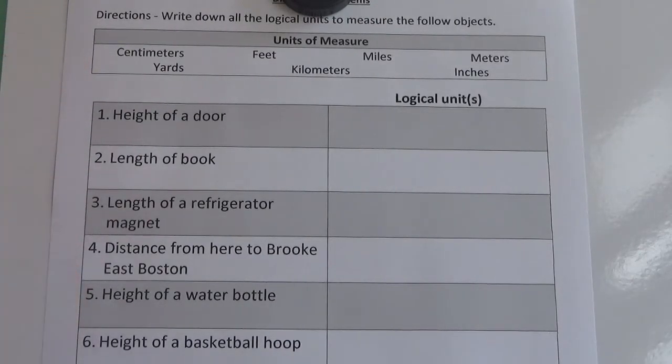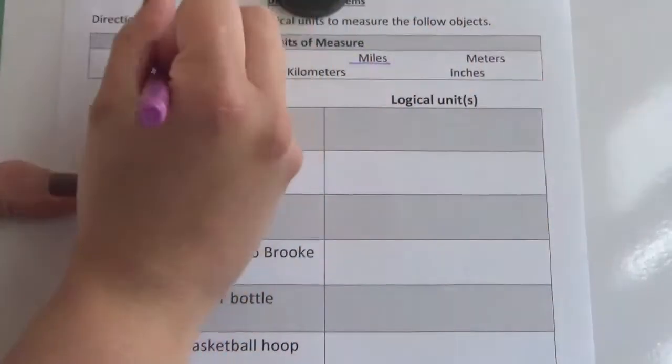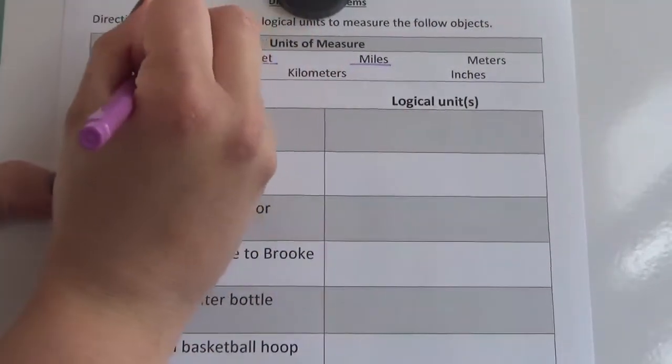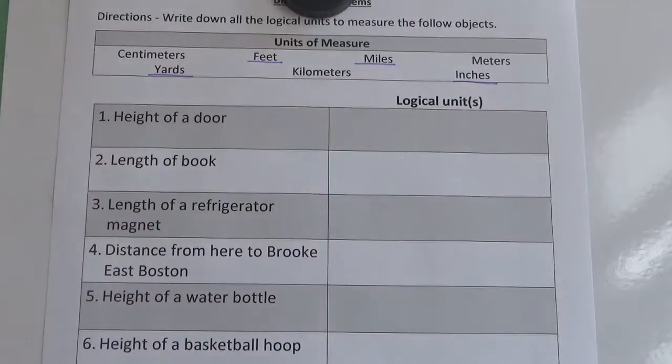And in the word bank we have centimeters, feet, miles, meters, yards, kilometers, and inches. And I'm going to underline those that are in our customary measurement unit. It doesn't matter exactly, but I just wanted you to see that these 4 units are in customary measurement, and that's the measurement system that we use here in the United States. Centimeters, kilometers, and meters are the metric system that we learned about in the beginning of the year. So we have to write down all of the logical units to measure the objects.